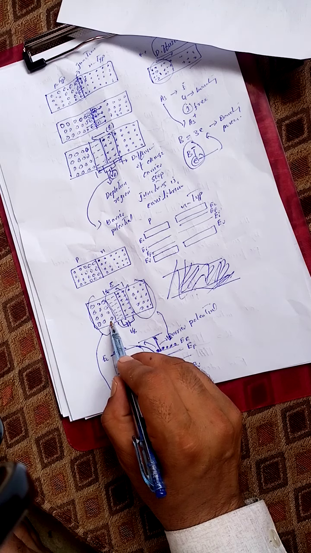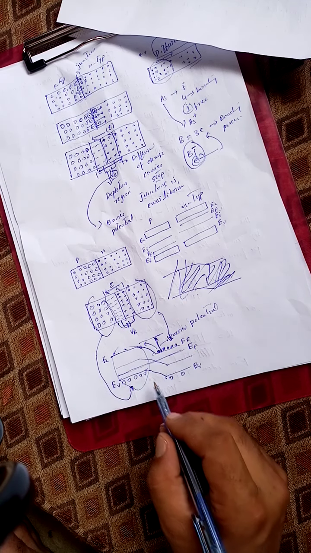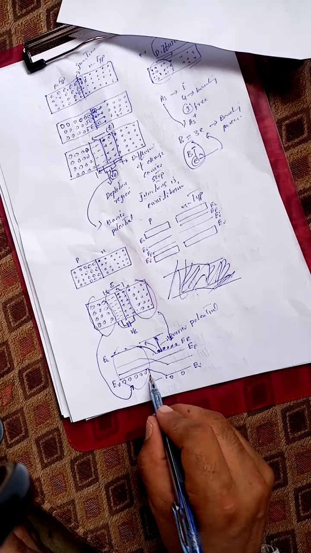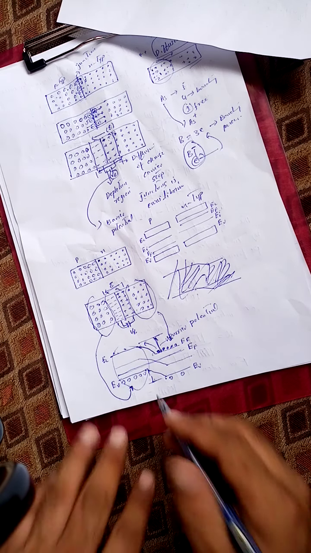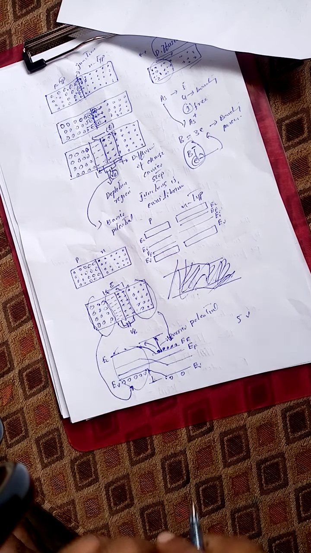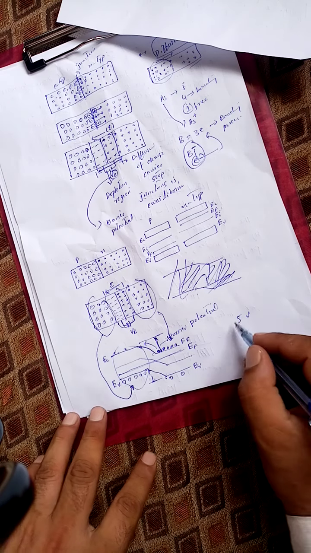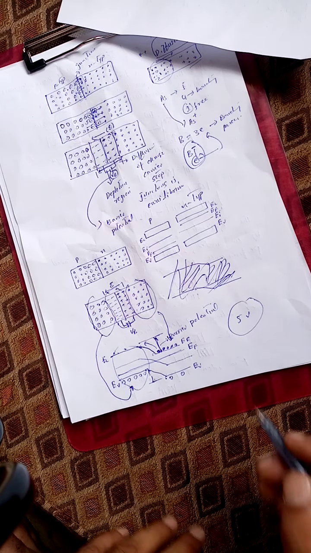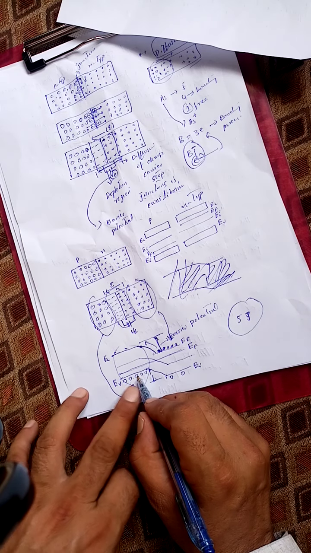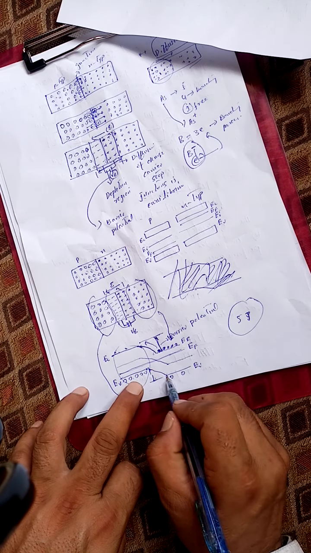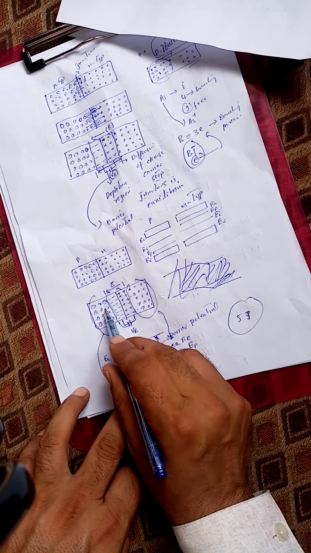Similarly, if holes move from this region to this region, they need to overcome this barrier potential. If the barrier potential is, let's suppose, 5 volt, then it needs 5 joule. Yeah, it's a potential, so it's joule. Then this hole needs 5 joule energy to overcome this barrier potential.